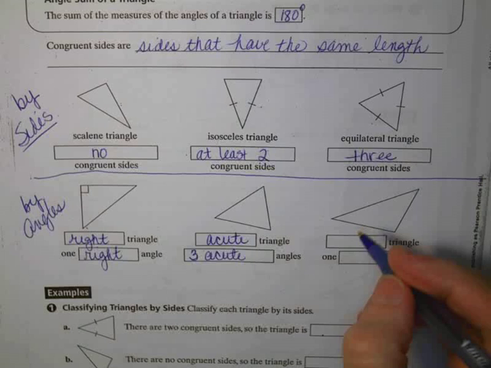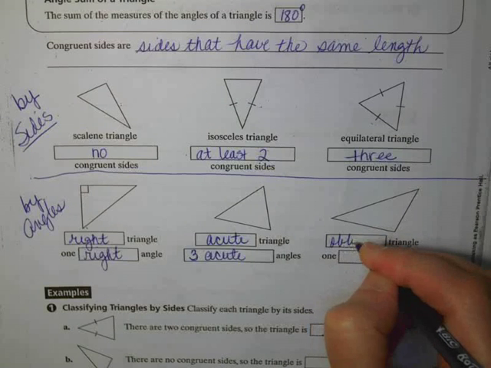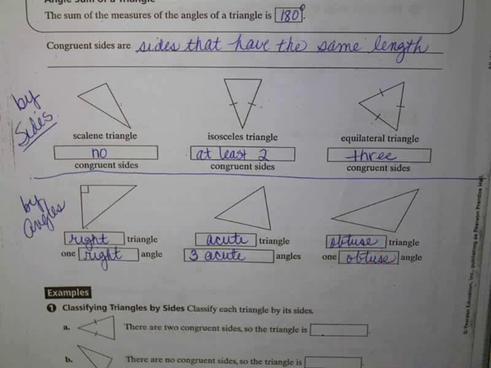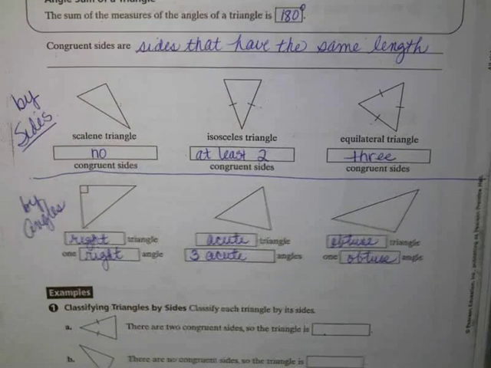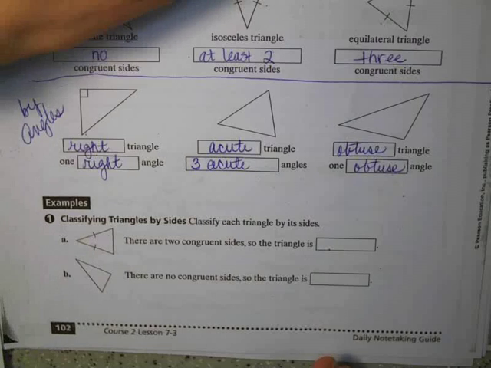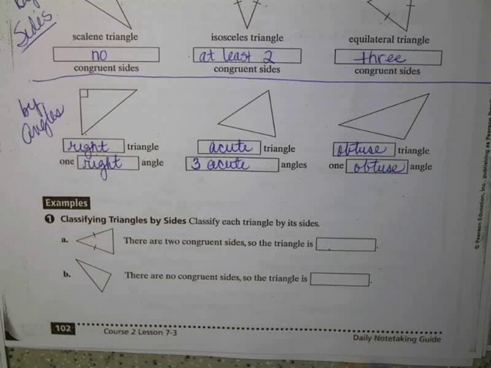And finally, we have an obtuse triangle, and it has one obtuse angle within it. So if you know your angles, basically you look for a right or an obtuse angle, otherwise everything has to be acute. But those 3 angle types also represent triangle types, classifications by angles.